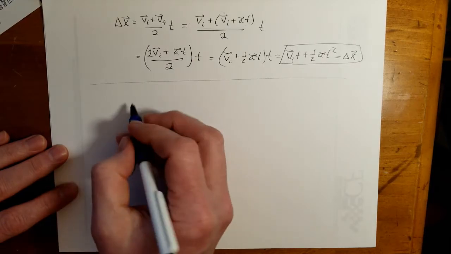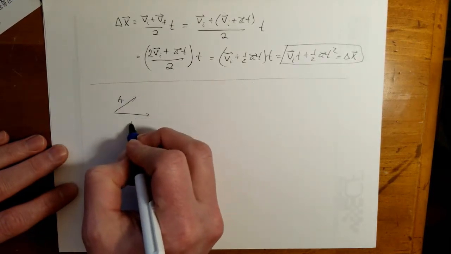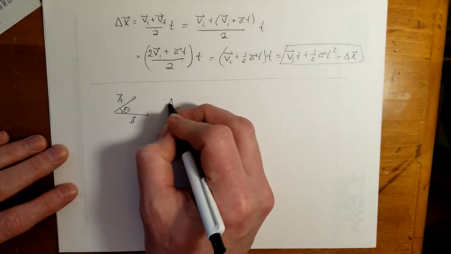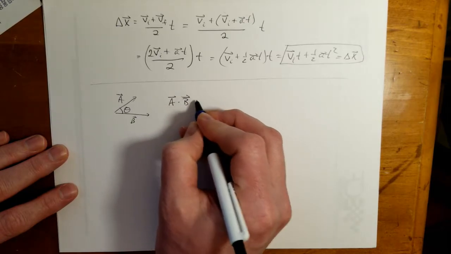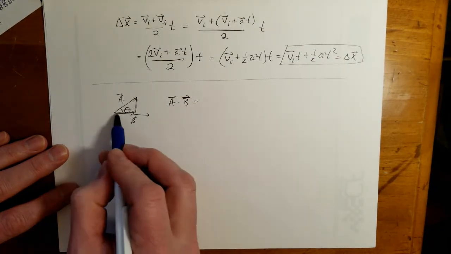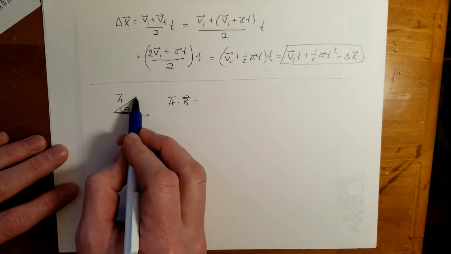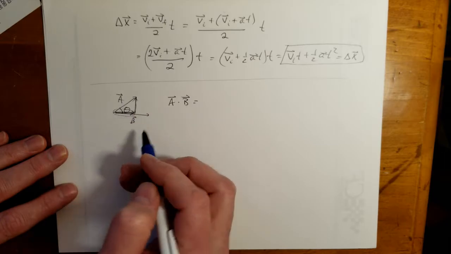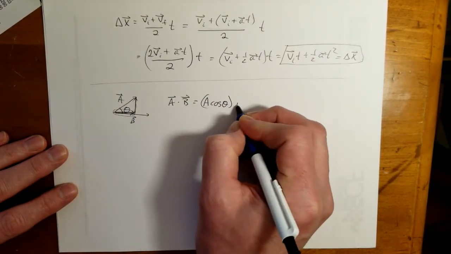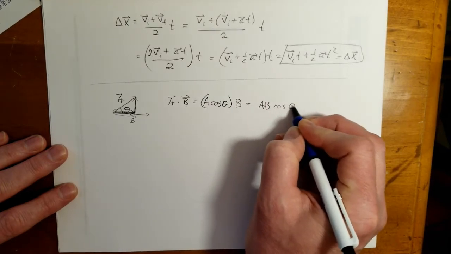So dot products are a method of multiplying vectors. If that's A and B with some angle in between them, then a multiplication using a dot product means I'm multiplying the parts that are parallel to each other. This is the part of A that is parallel to B, and this is the part of A that's perpendicular to B. So I'm going to multiply this part times B. In other words, A cosine of theta times B. You're multiplying magnitudes, so you get AB cosine theta.